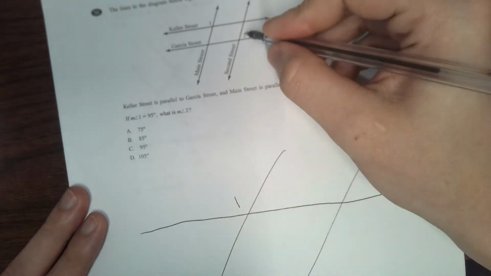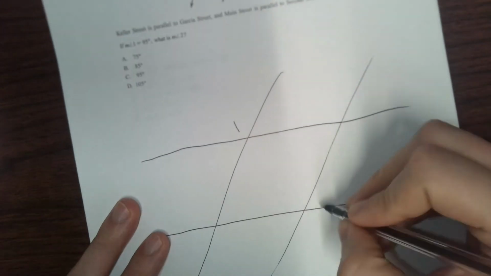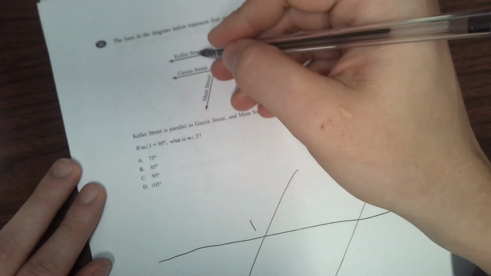Okay, so then we got these. I got angle 1. I got angle 2. Make sure I put that down here. And we can label these if we want. We don't really need to label the streets. It's not really important. What's important is that they're parallel. These are parallel, and these lines are parallel.